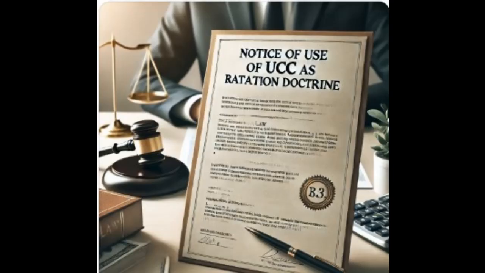Common uses of a notice of ratification under the UCC. 1. Affirming the validity of a contract or financial obligation. If a party initially lacked authority to enter a contract but later accepts its benefits or obligations, they may ratify it. Used in disputes over loan agreements, secured transactions, and commercial contracts.